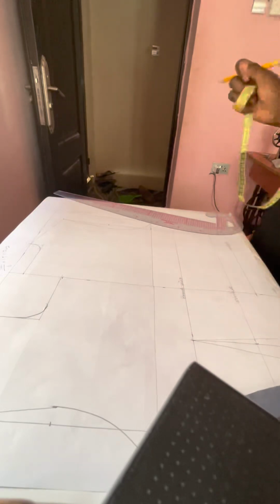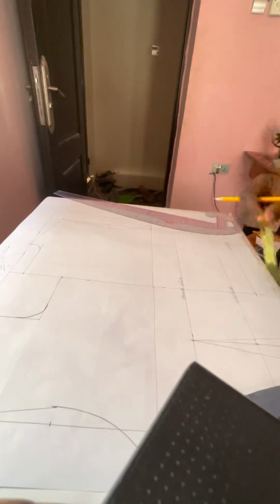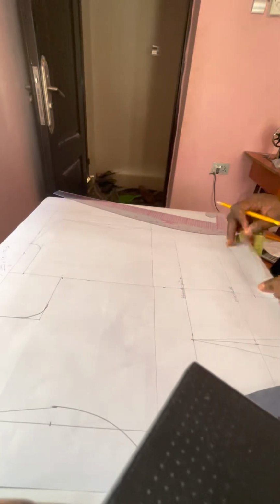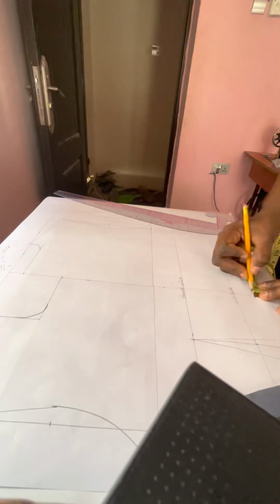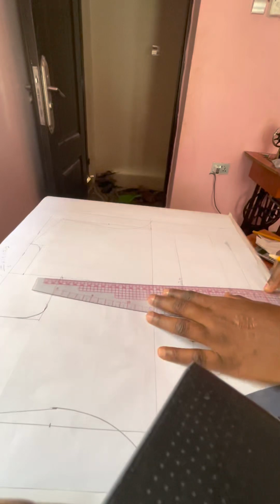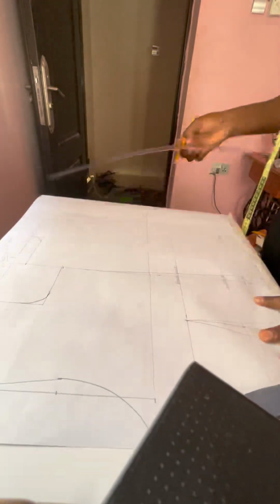But before we do that, you know, the back is not meant to be straight, so you have to remove ½ inch from the back so that it can be well aligned. So from this half length here, you just mark out ½ inch here. The back is not meant to be straight, and you blend it in with this line.